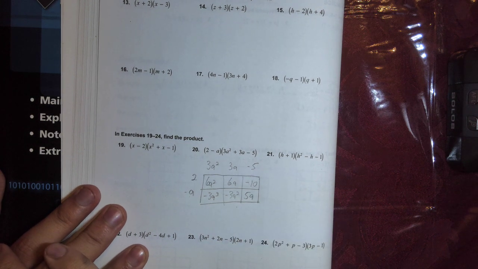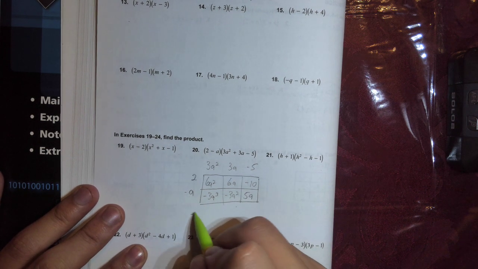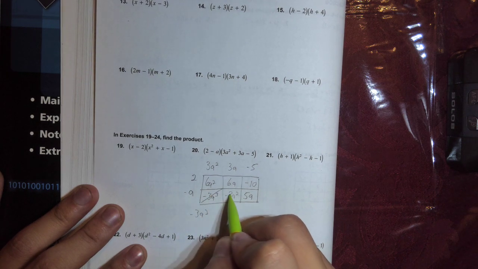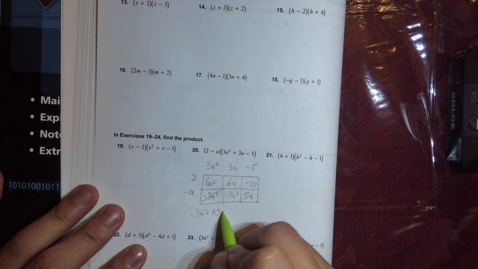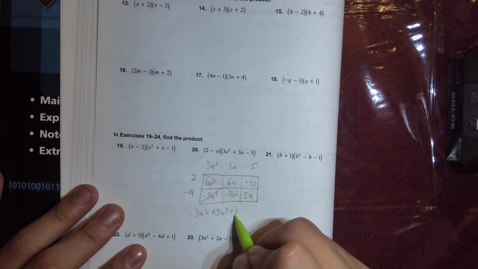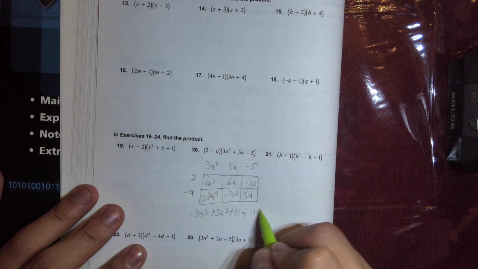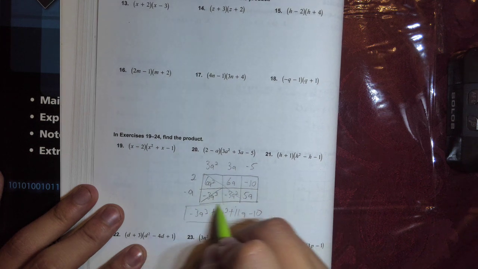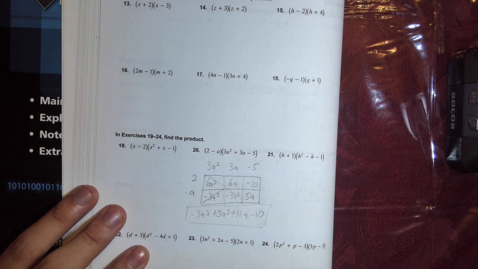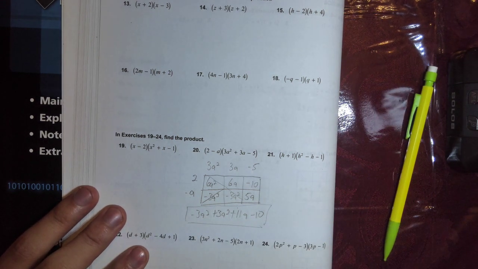You can combine like terms here. So I have negative 3a cubed. There's nothing else that's a cube. 6a squared minus 3a squared is positive 3a squared. 6a plus 5a is 11a, and then negative 10. There's your answer in standard form. Beautiful. If you have any questions, make sure you let me know. But otherwise, now you know how to multiply polynomials.